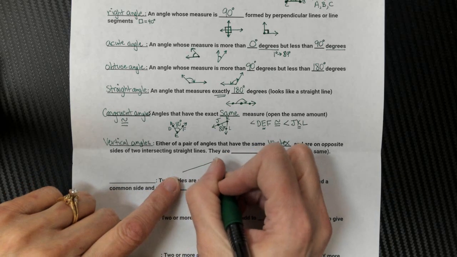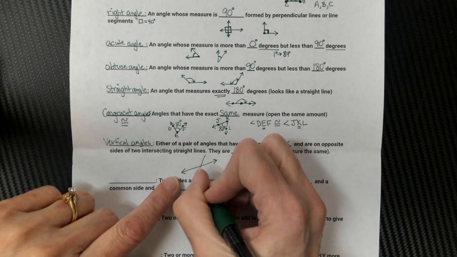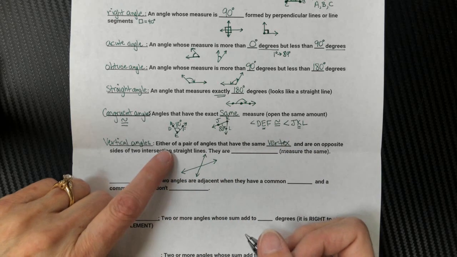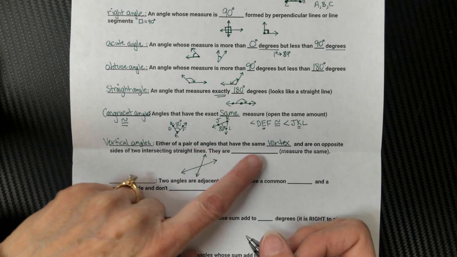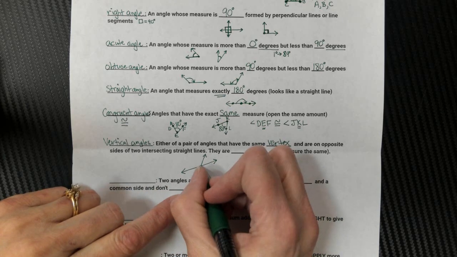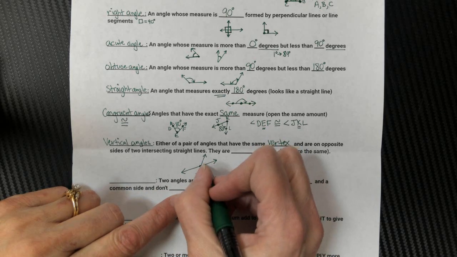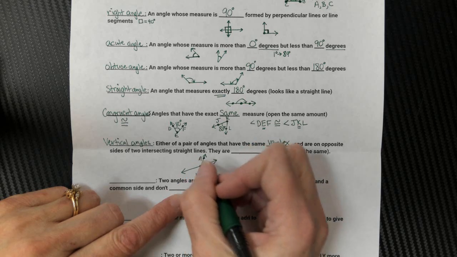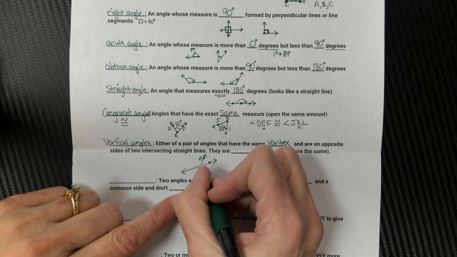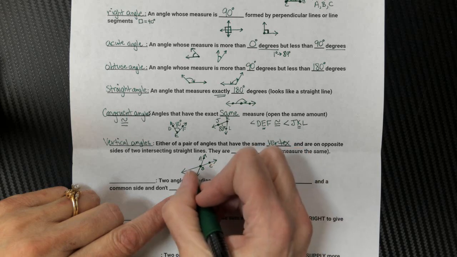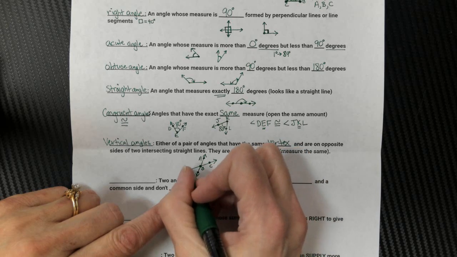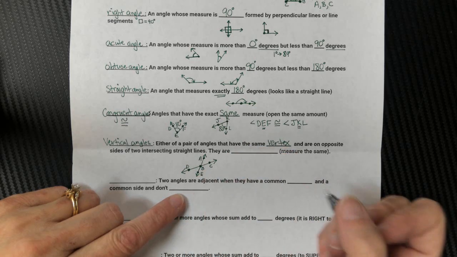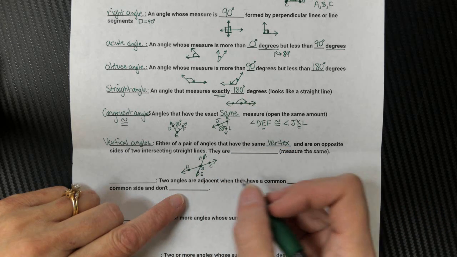They're going to share the same vertex and are on opposite sides of two intersecting straight lines. So if I draw a line and I intersect that line, you will form what we call vertical angles. It's a pair of angles that have the same vertex. So here's the vertex. This angle right here, I'll label it A, let's do B here and C. And then over here we'll have D and E. So I've got some little angles measured here. And I would say they're vertical.